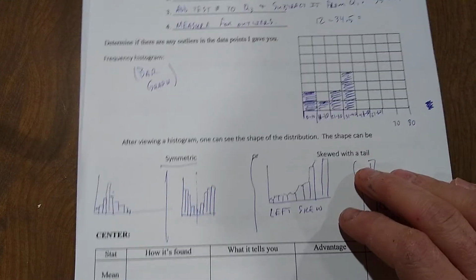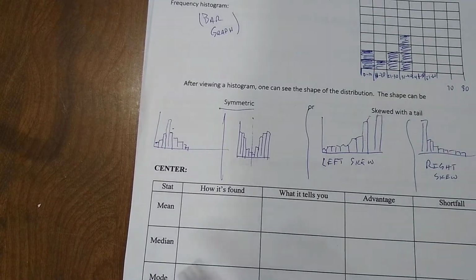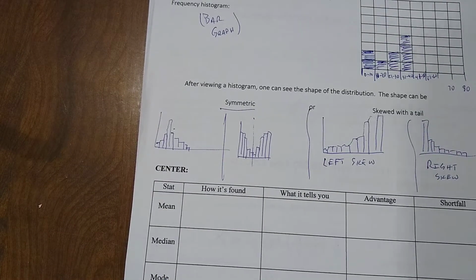All right, we're still on 10.3. Yesterday we talked about shape. Today we're going to talk about center, and then tomorrow we're going to talk about spread. Center: how do you find numbers that are kind of in the middle? One number that summarizes all the data.